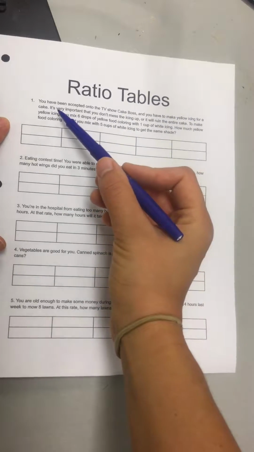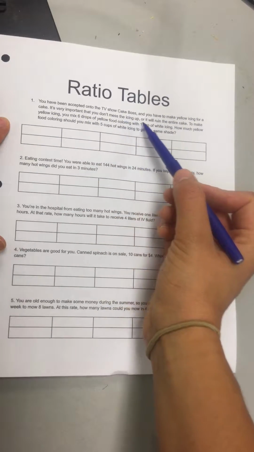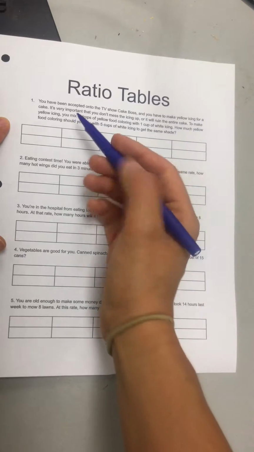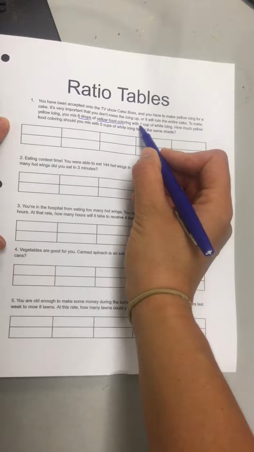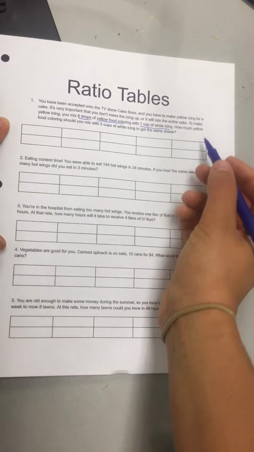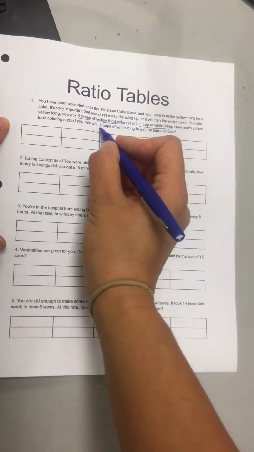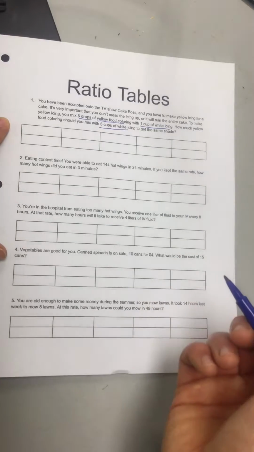make yellow icing for cake. It's very important that you don't mess the icing up or it will ruin the entire cake. To make the yellow icing, you mix 6 drops of yellow food coloring with 1 cup of white icing. How much yellow food coloring should you mix with 5 cups of white icing to get the same shade?